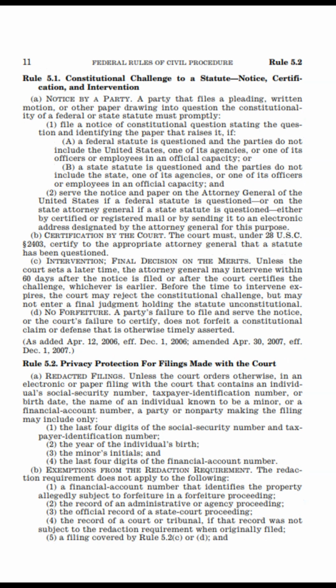Rule 5.1. Constitutional challenge to a statute, notice, certification, and intervention. A. Notice by a party. A party that files a pleading, written motion, or other paper drawing into question the constitutionality of a federal or state statute must promptly 1. File a notice of constitutional question stating the question and identifying the paper that raises it, if a. a federal statute is questioned and the parties do not include the United States, one of its agencies, or one of its officers or employees in an official capacity, or b. a state statute is questioned and the parties do not include the state, one of its agencies, or one of its officers or employees in an official capacity, and 2.